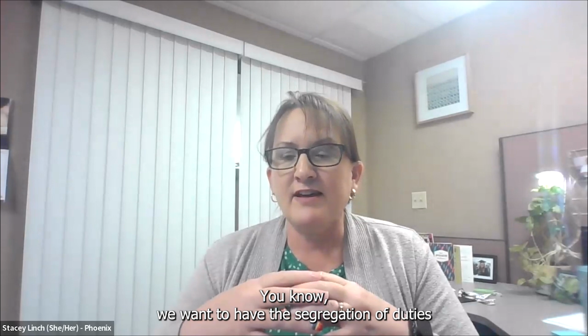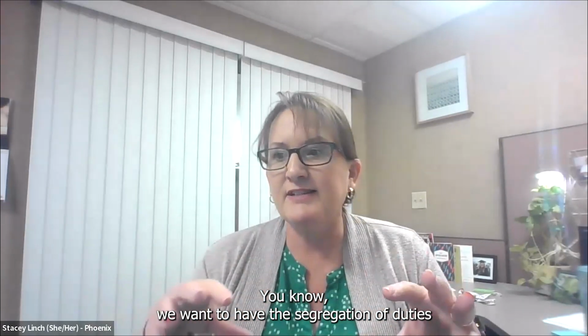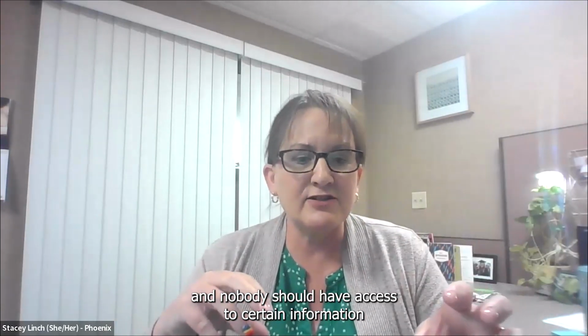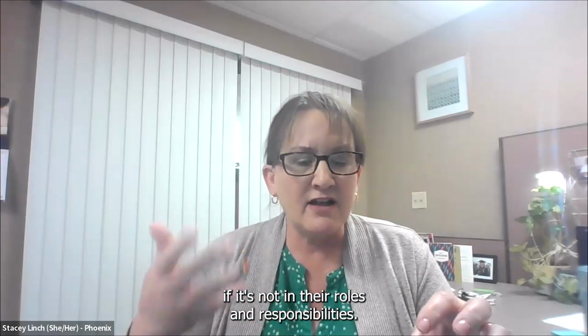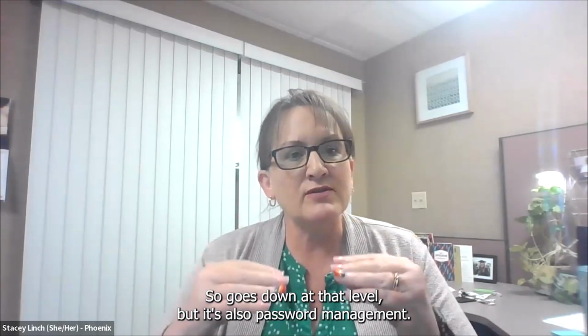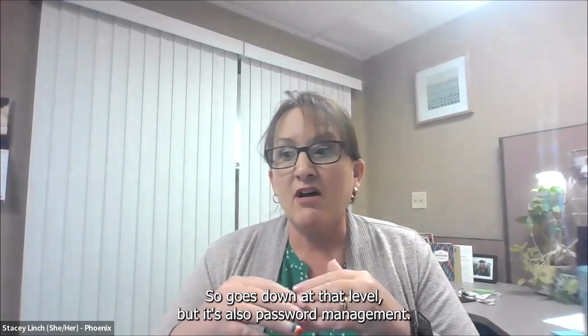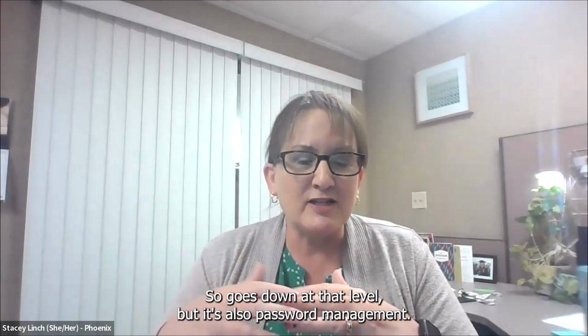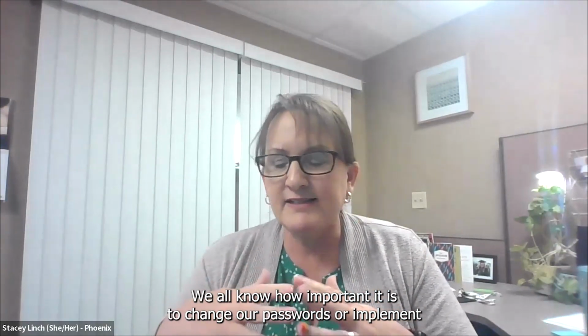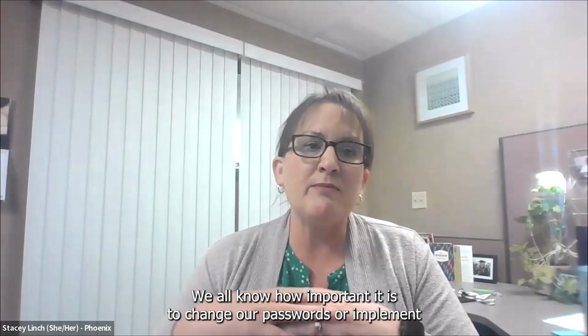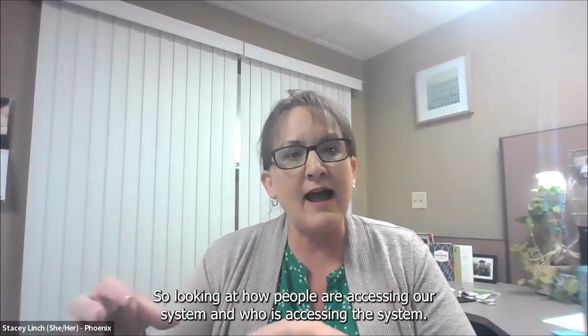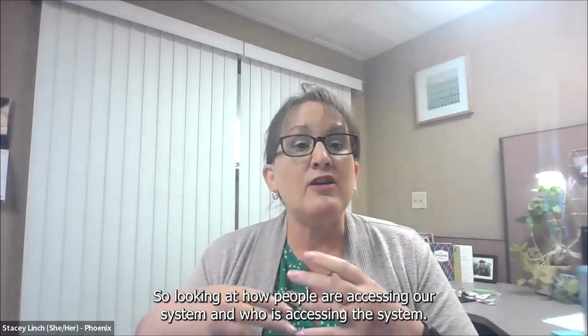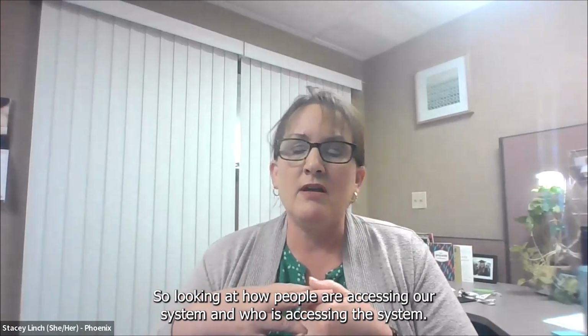We want to have segregation of duties, and nobody should have access to certain information if it's not in their roles and responsibilities. So it goes down to that level. But it's also password management. We all know how important it is to change our passwords or implement multi-factor authentication. So looking at how people are accessing our system and who is accessing the system.